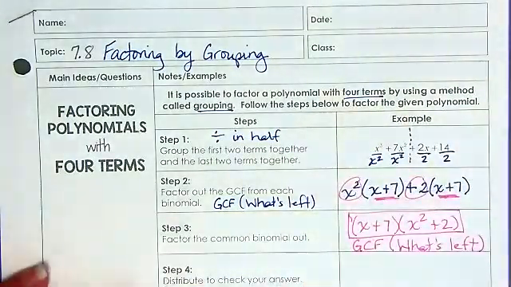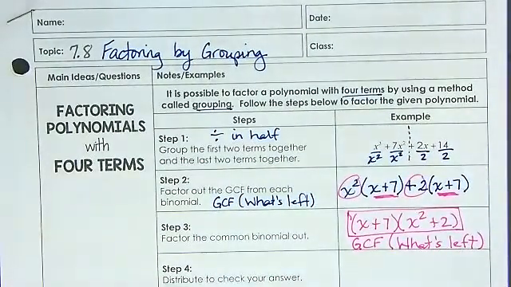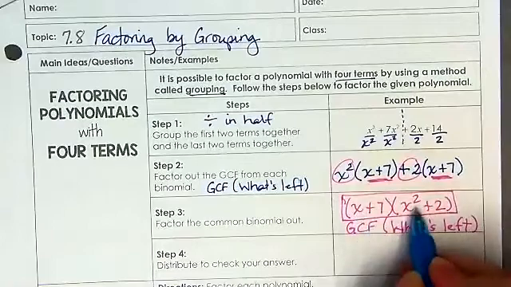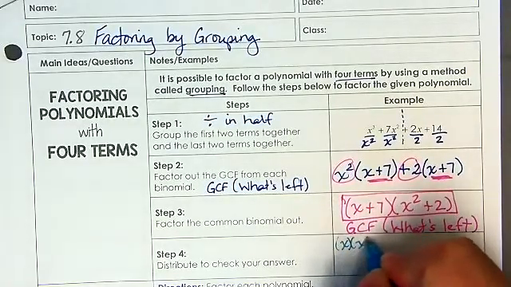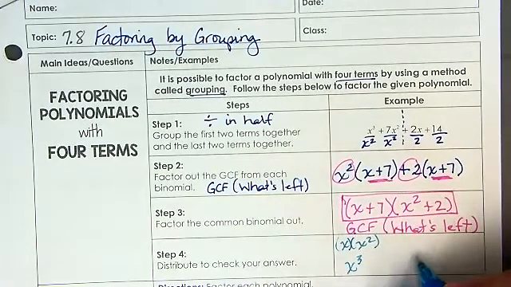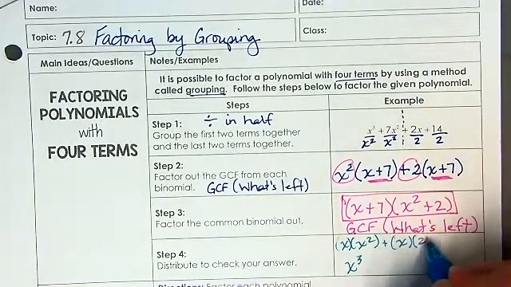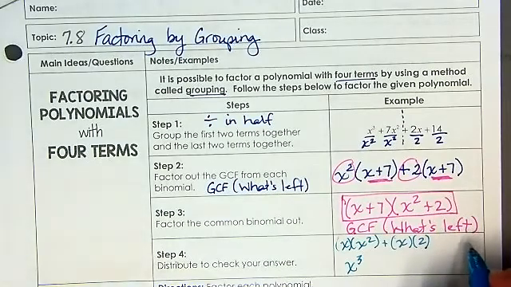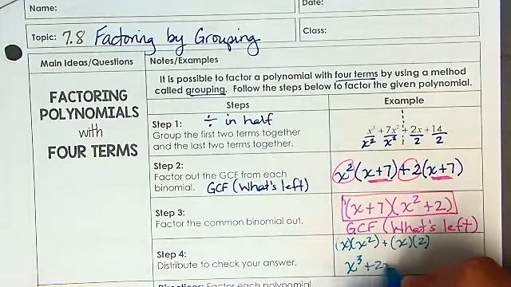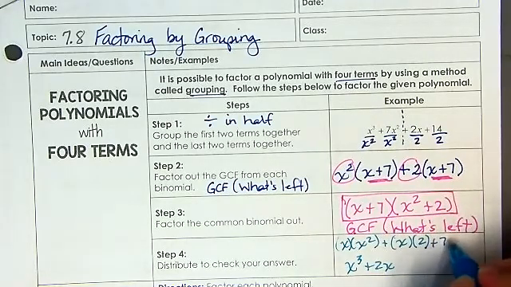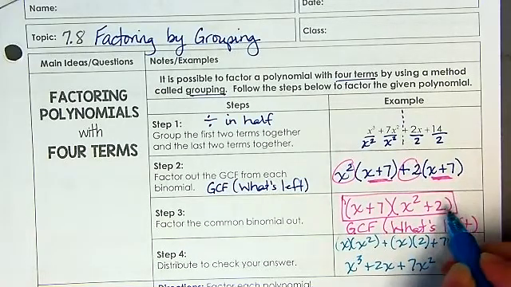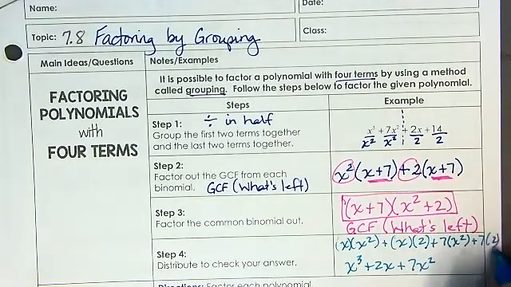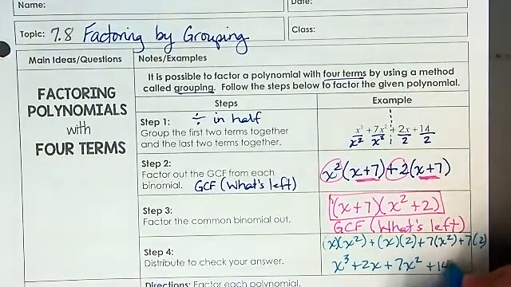And now, because this is a bit different, we're going to check it. The way you check it is you remultiply it. So I'm doing x times x squared, which gives me x to the third. And then I'm doing x times 2, which gives me 2x. And then I have 7 times x squared, which gives me 7x squared. And then I have 7 times 2, which is 14.